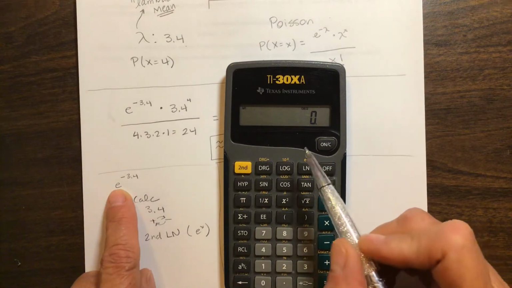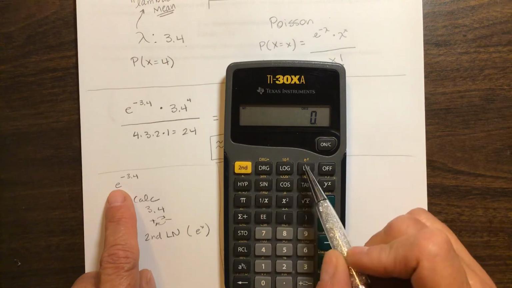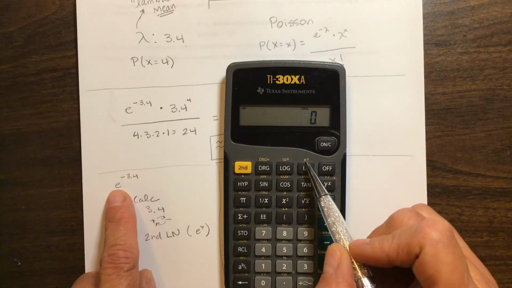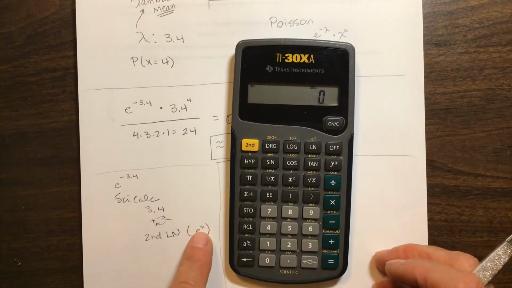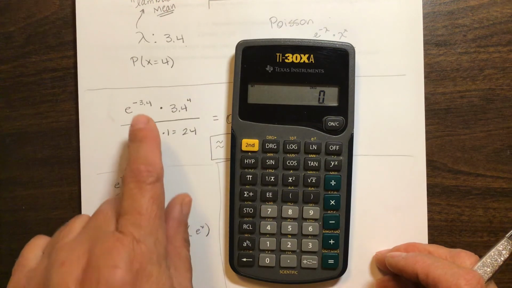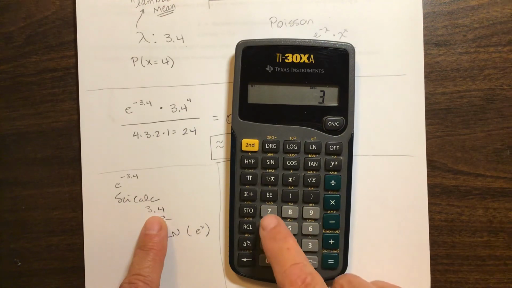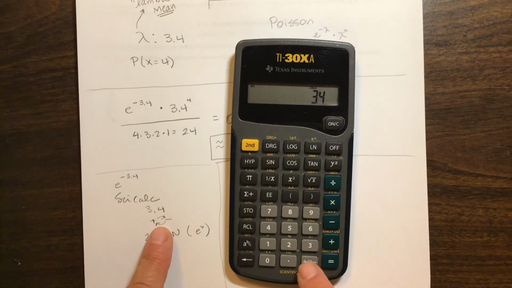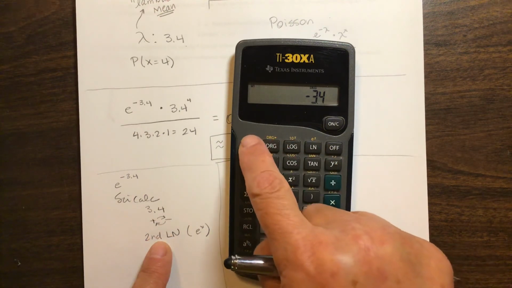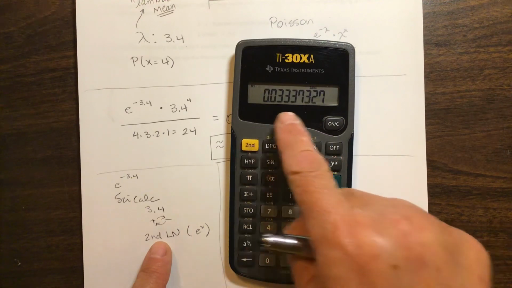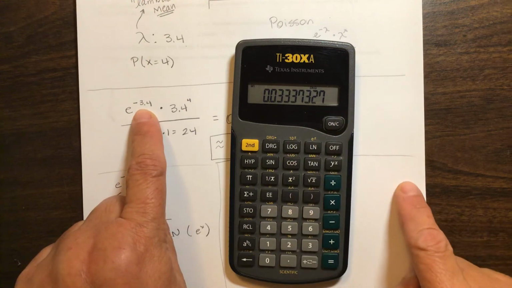If you notice right here is e to the power of x, and you would do second ln to use that function. In this case, I wanted to do e to the power of negative 3.4. So I'm going to put in my 3.4, use this little swapping symbol to make it negative, and then press the second ln, and that gives me the value of e to the negative 3.4.